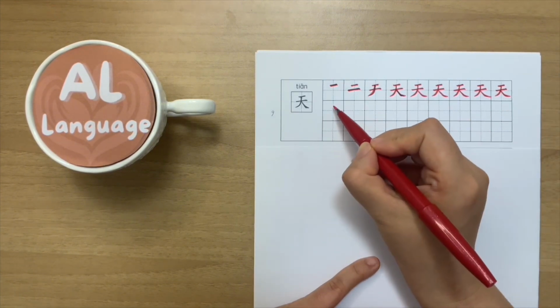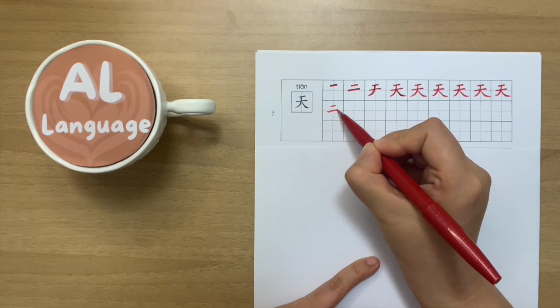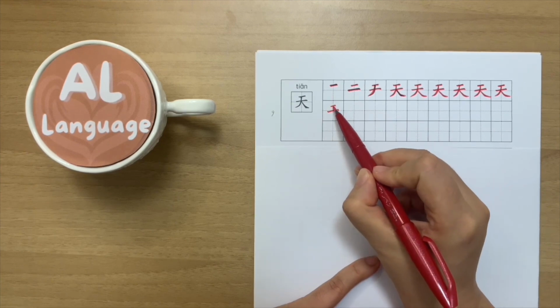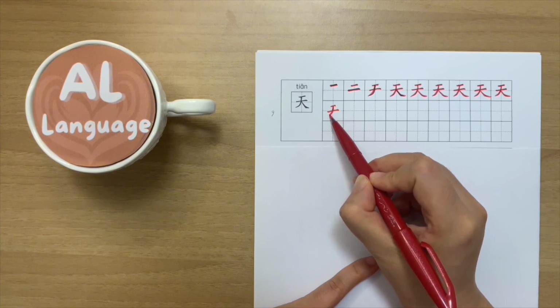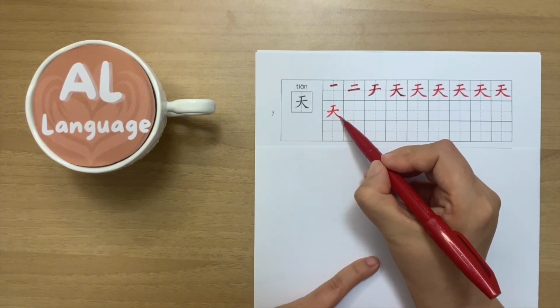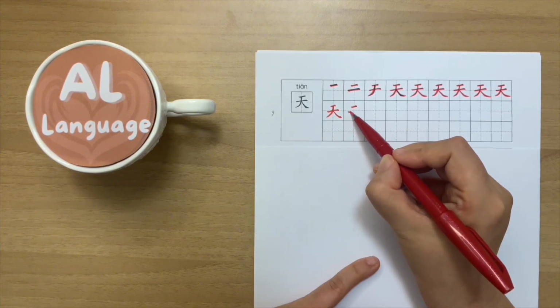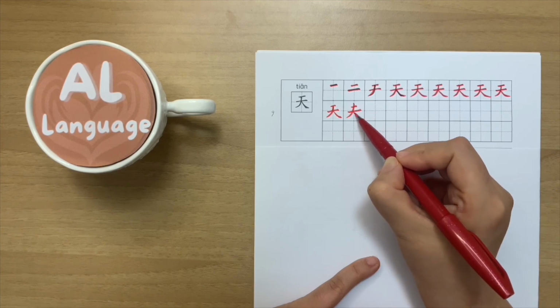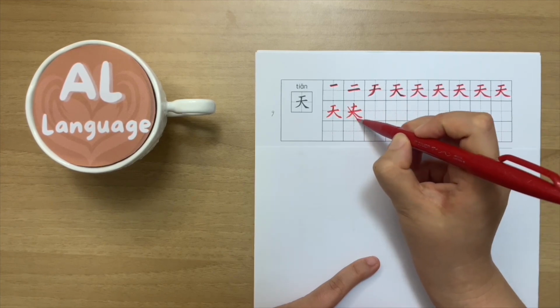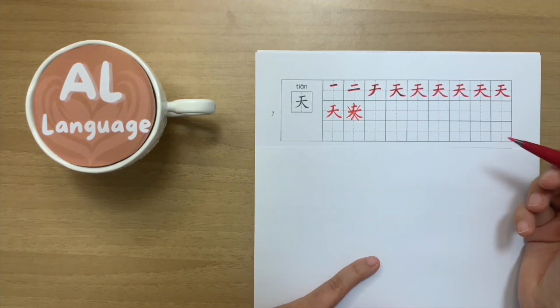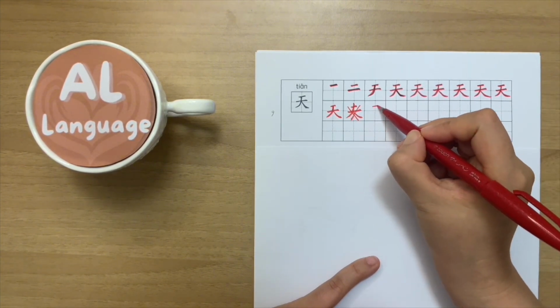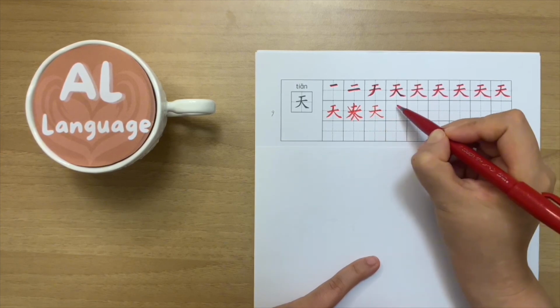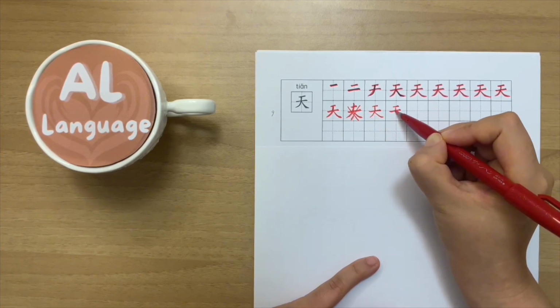Writing tip. After you finish writing the first two strokes, when you start writing the left falling stroke, make sure it starts underneath the first horizontal stroke. A common mistake is to start the left falling stroke above the first horizontal line, like so. This is no longer a 天, it is a different character. So keep in mind to keep the starting point of the left falling stroke underneath the first horizontal stroke for our character 天.